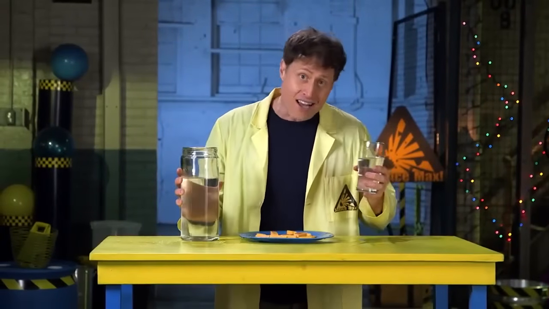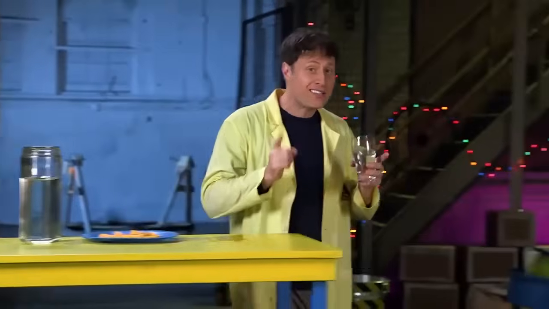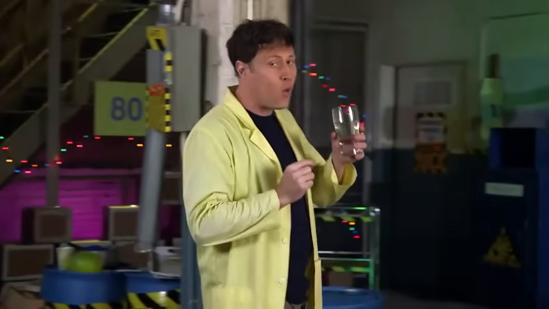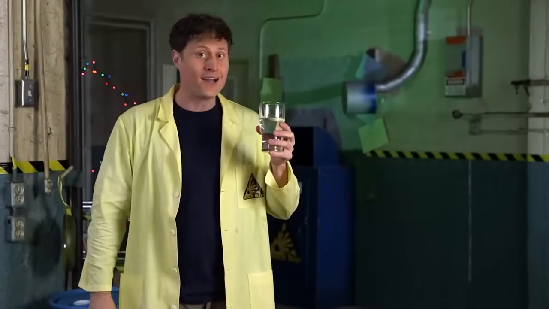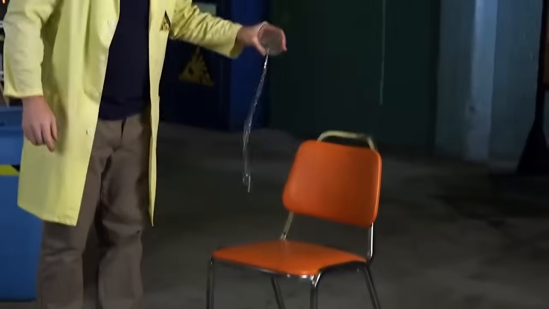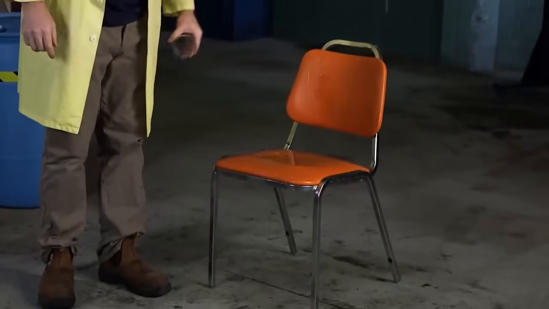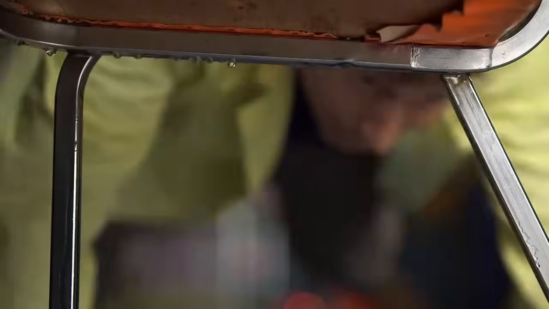Well, because of science. And the reason why it happens gets a little complicated, but it boils down to this one simple thing. Water likes to stick to things. Huh? Did you see? Did you see how it stuck? No, of course you didn't. You know why? Because it only sticks on a small scale.